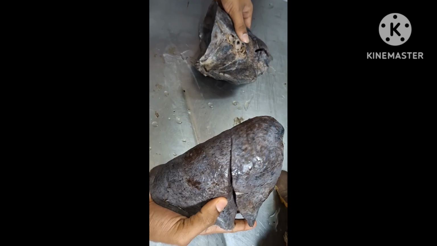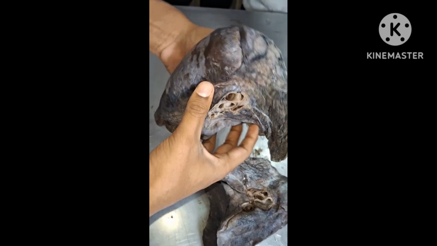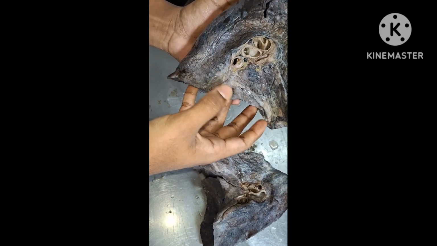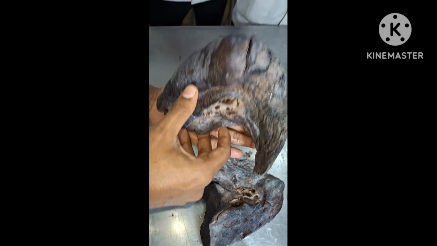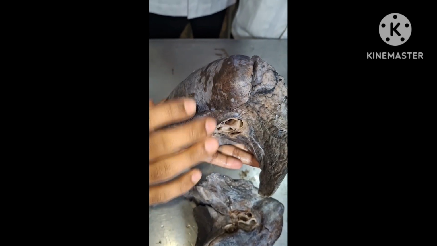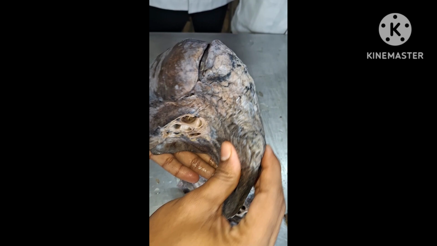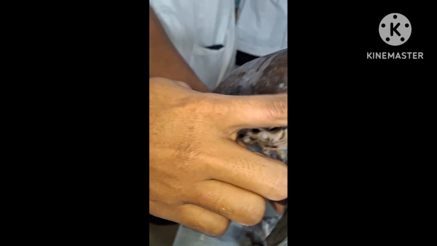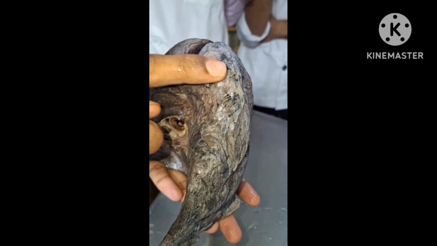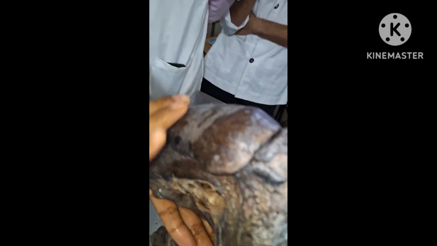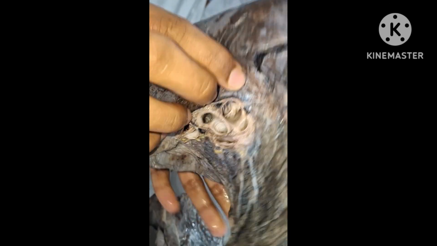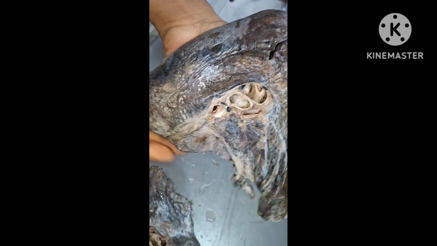And first we will keep the lung in anatomical position. How to keep this lung in anatomical position is to keep the lung in the respective hand. This is the left lung, that's why I am keeping this in the left hand, and this is the anterior border. You can see this is the sharp anterior border, and this is the posterior border. This is curved and round posterior border, and here is the inferior border.